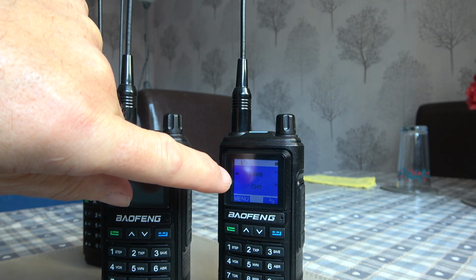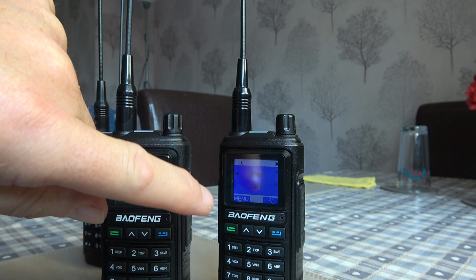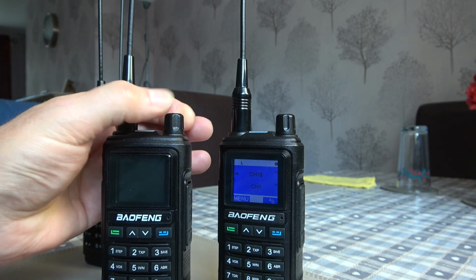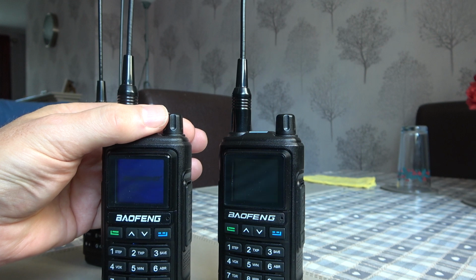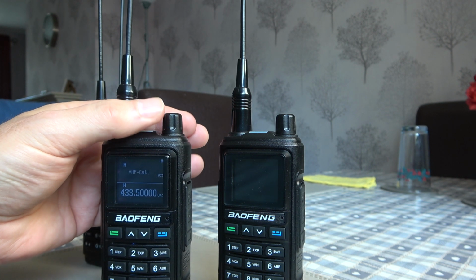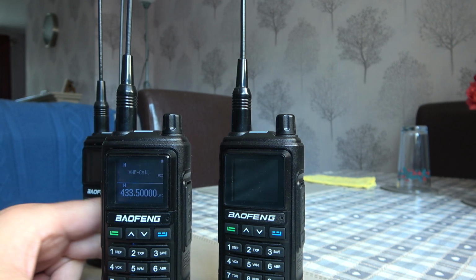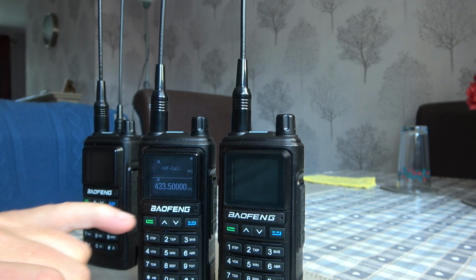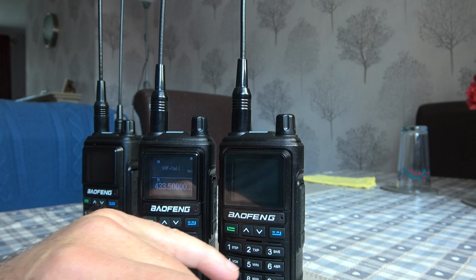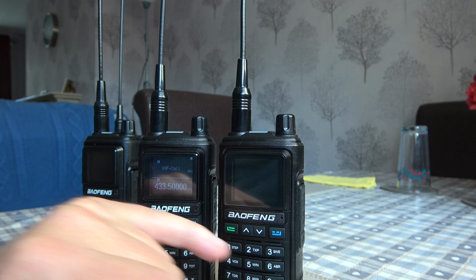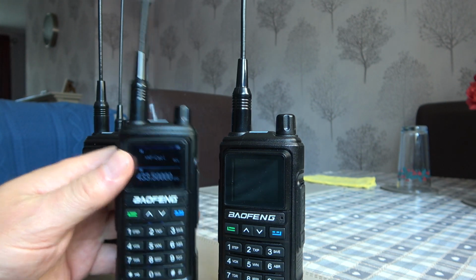So the version 1 UV17 has the plain blue screen, and the version 2 has the black screen with the white lettering. The keyboard layout on them is identical. They have shortcuts on the keyboard, as you see.